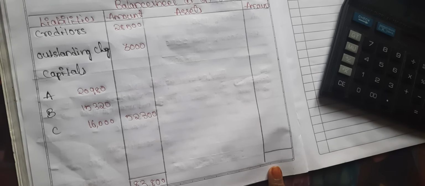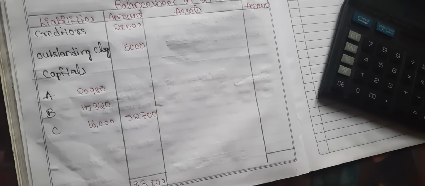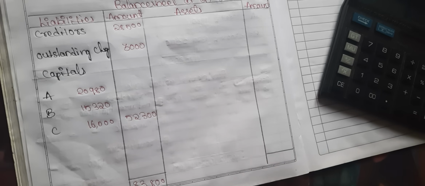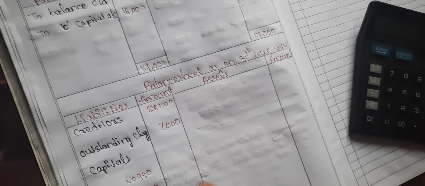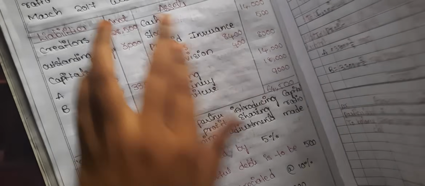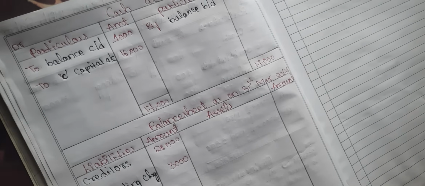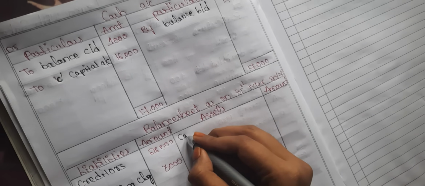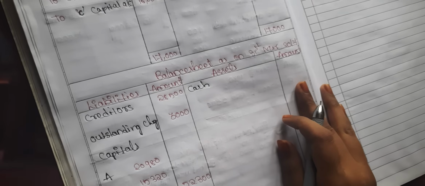83,800. The amount here also came the same way, so we have done everything correct. If there is an amount difference here, we have done the calculation wrong. Okay, so now let us go with the asset side. In the asset side, first what is it? It is cash. We need to take it as it is. As I said, you take the same, only the amounts will be different.